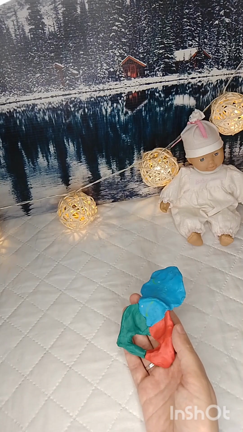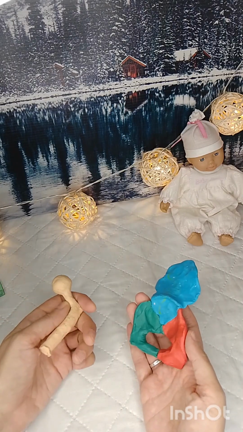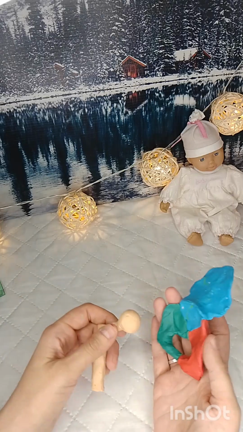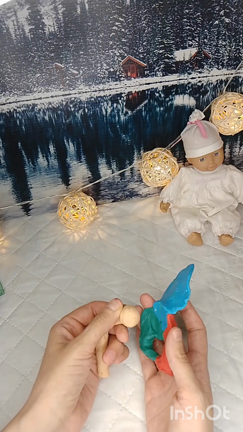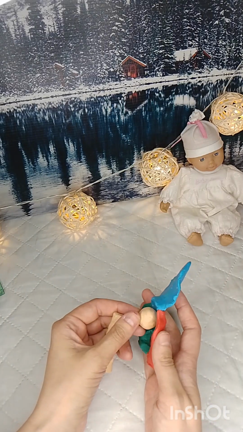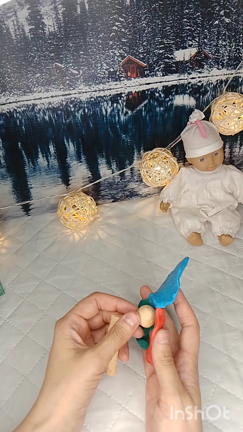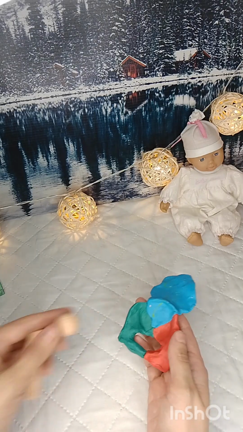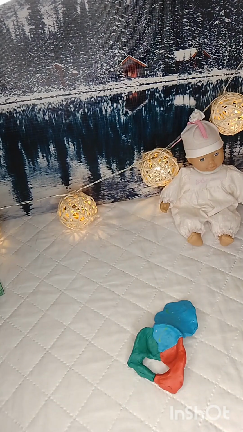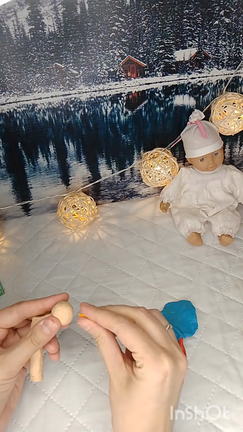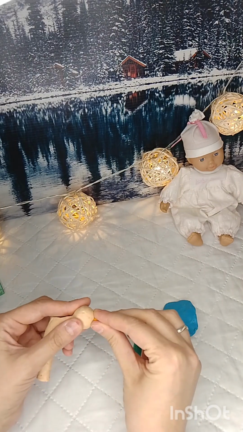And the joint is formed like the key with the lock. The femoral head fits into the acetabulum. Also, there is a very beautiful structure here in the center of the joint. I will show you now. And it goes from the center of the femoral head. It is the ligament.